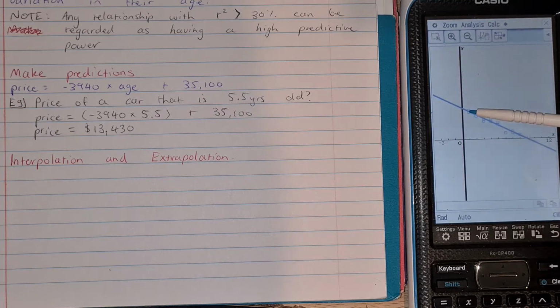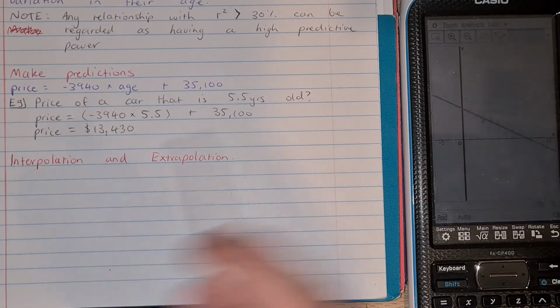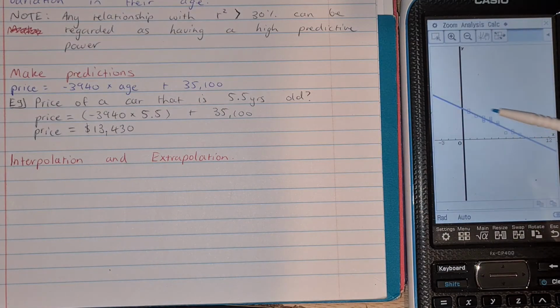So we've got our first values at 1 year old and our last value at 8 years old for the car. So as long as we're making a prediction between 1 and 8 years old, like before we did 5.5, this was interpolation because it's inside the range of the data.